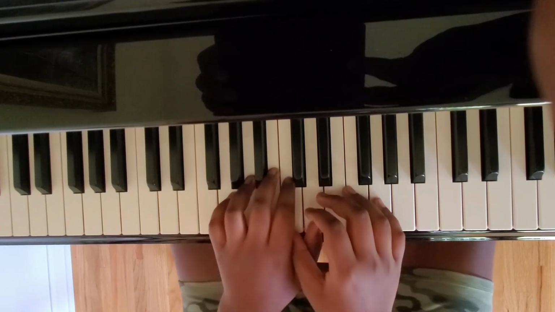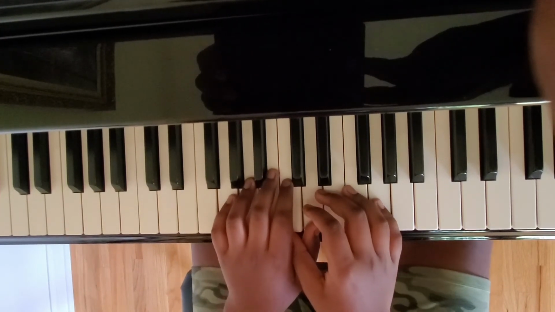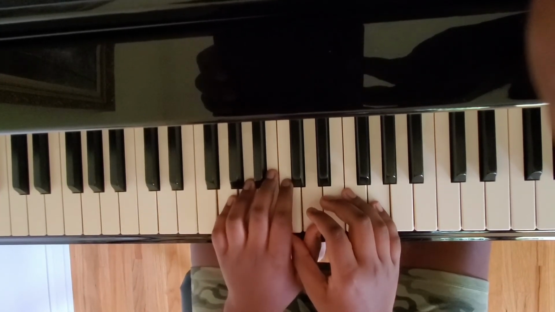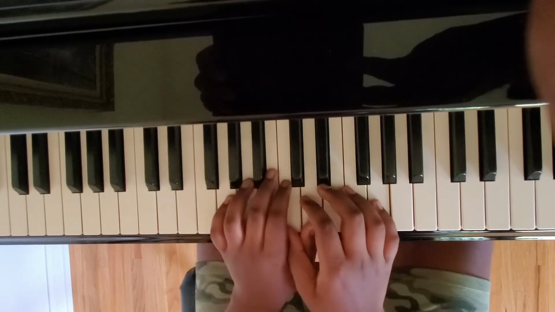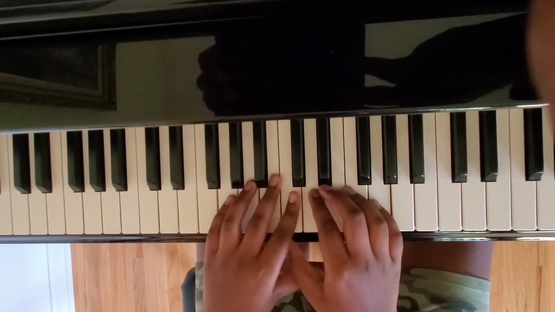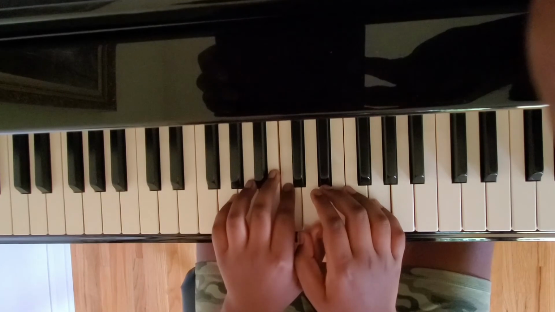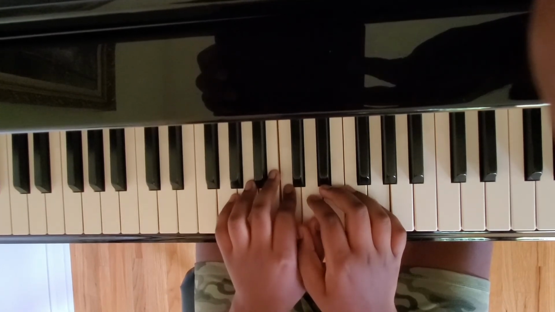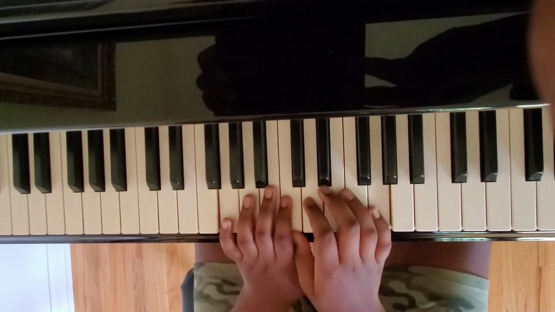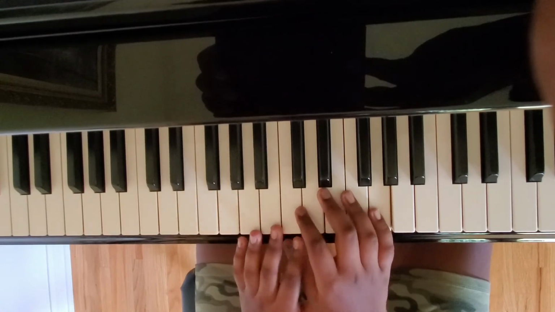And then for our last measure, our 8th measure, it's just going to be left hand still, and it's going to be a whole note on middle C. You play that with your second finger. C, 2, 3, 4. Yeah, so that is the last 4 measures.